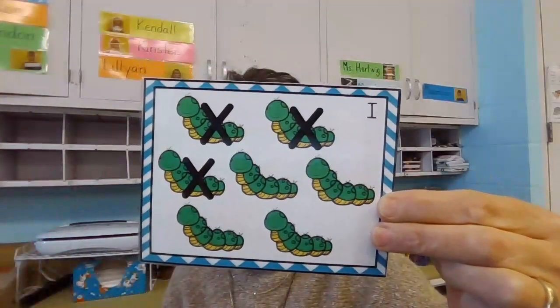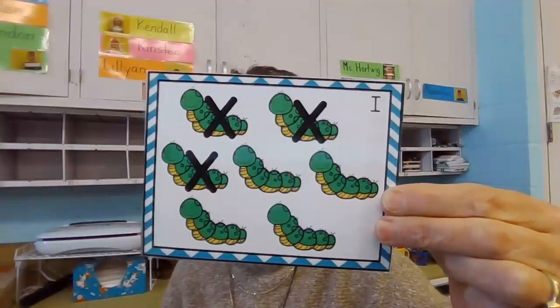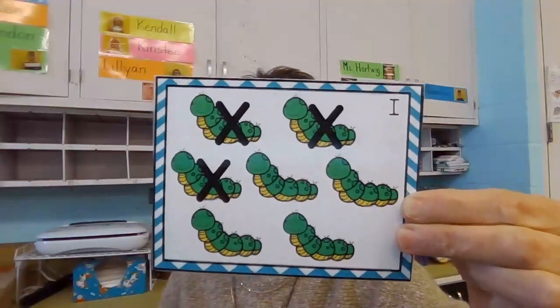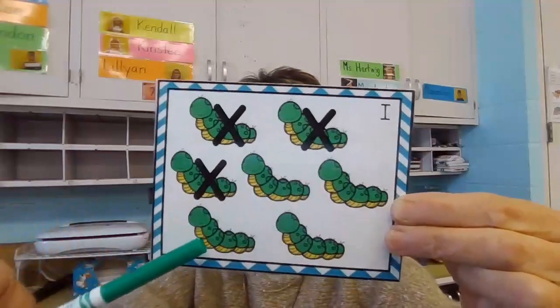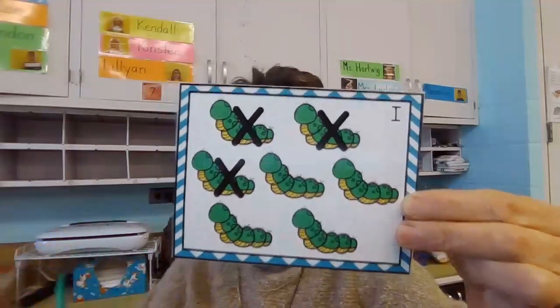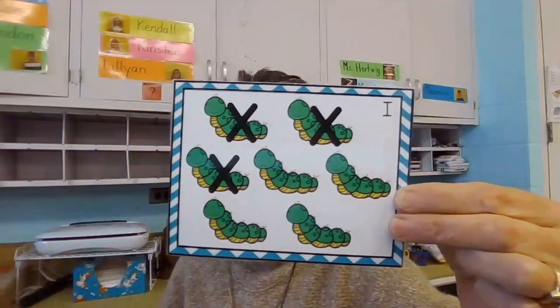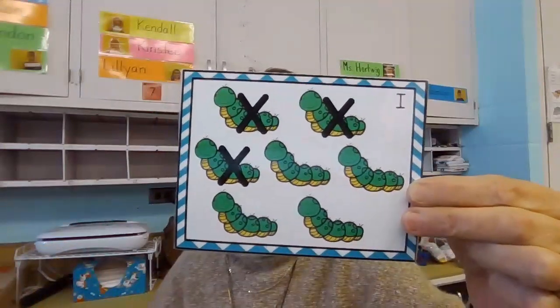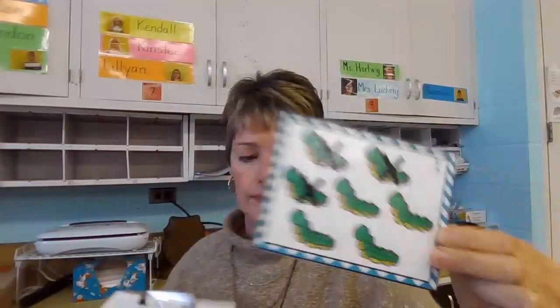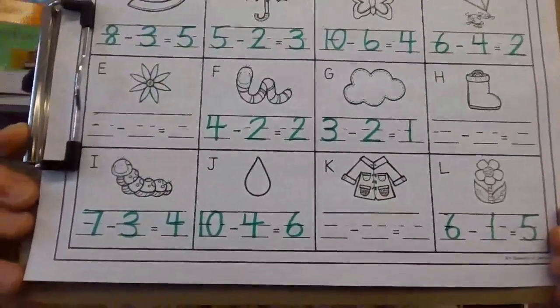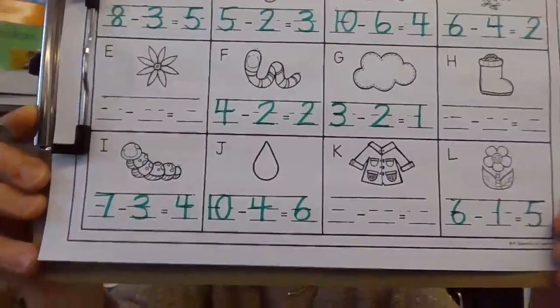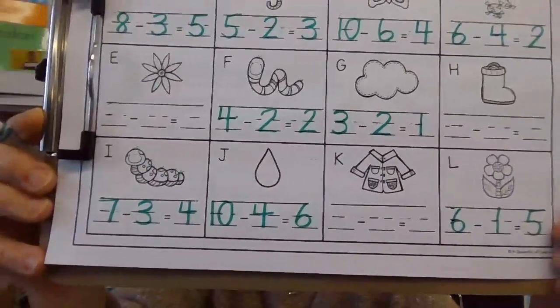So those are the ones that you're going to take away. How many are left? 1, 2, 3, 4. 4 of them do not have X's on them, and they are left. Let's see if you got what I got. 7 take away 3 equals 4.